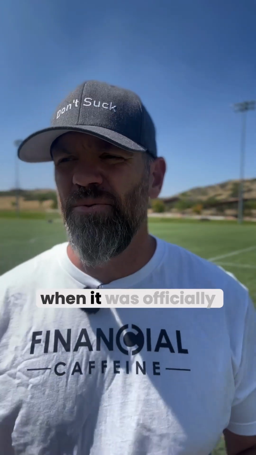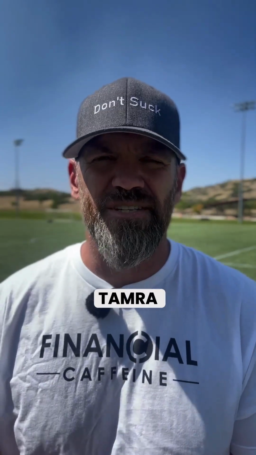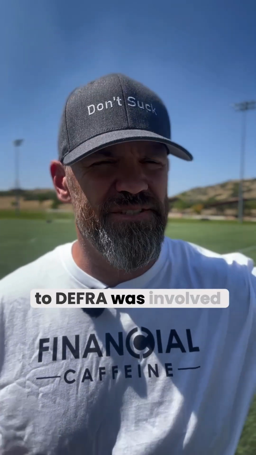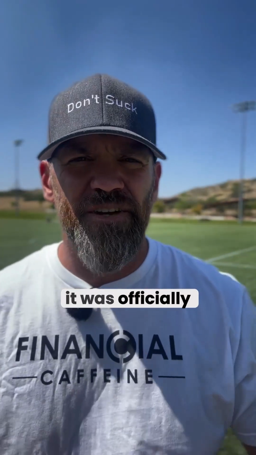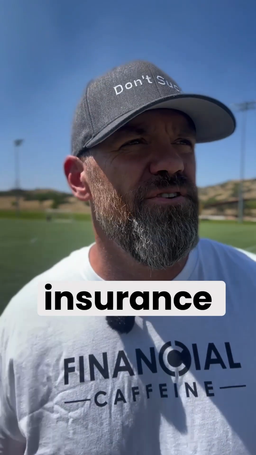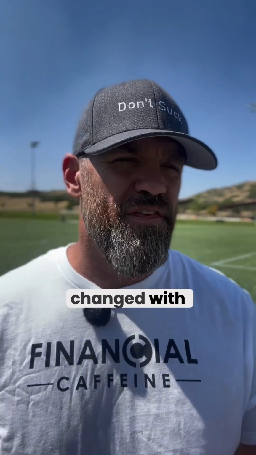Got that thing hot. Back in 1988 is when it was officially stamped with TAMRA, Technical and Miscellaneous Revenue Act. Now there were a couple things prior to, DEFRA was involved in this, but in 88 it was officially done to where life insurance for the first time had some aspects of it changed with that law.